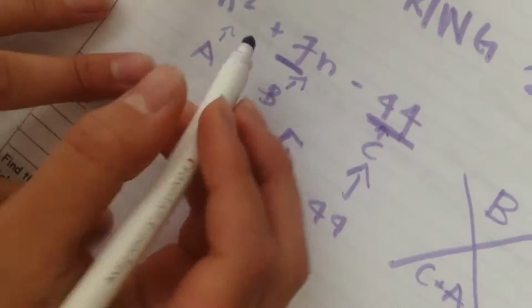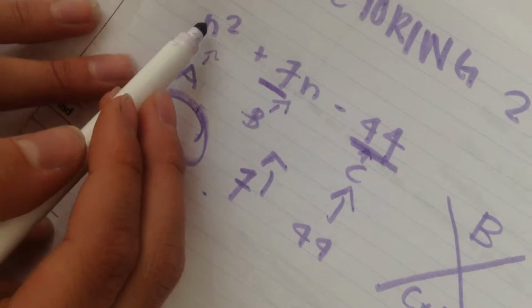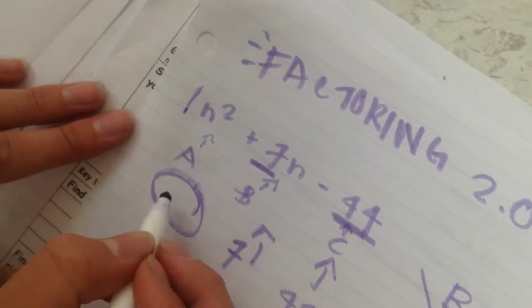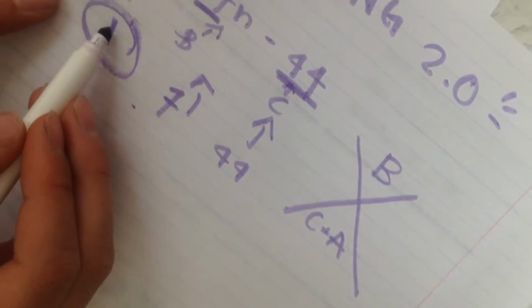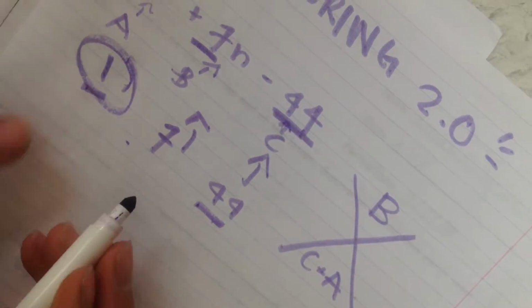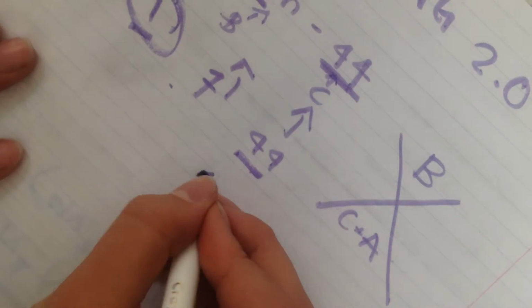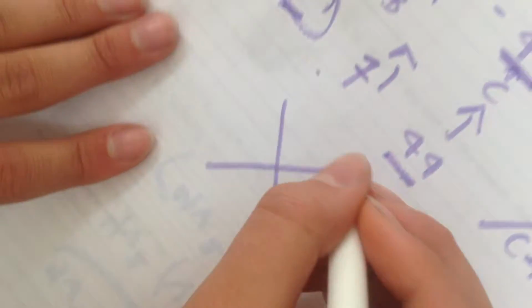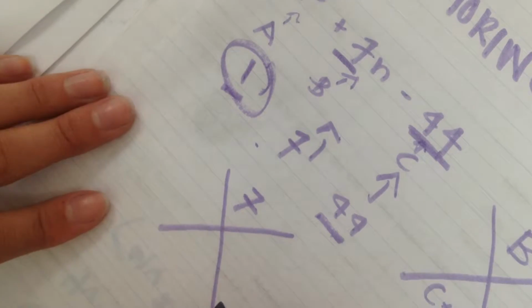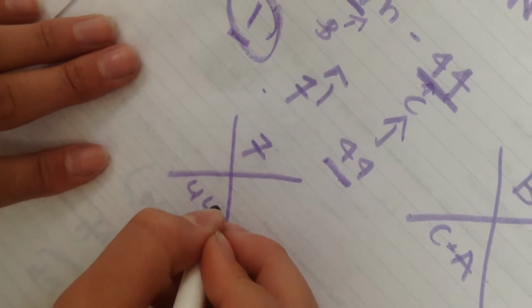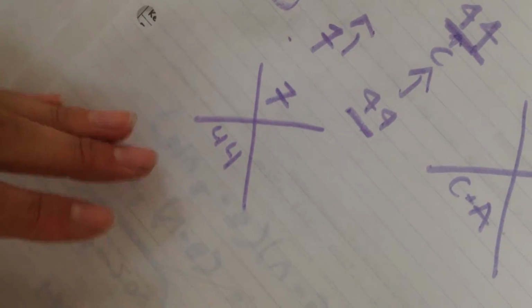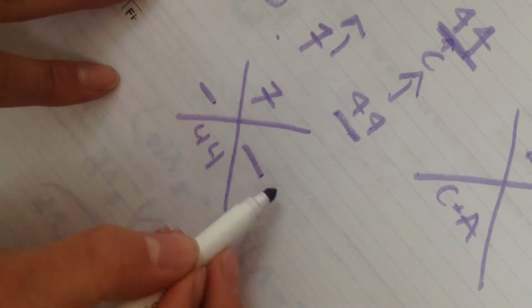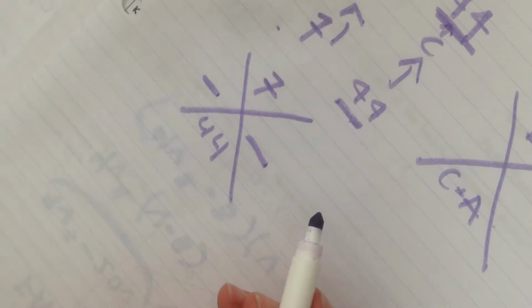C times A. Okay, and as you can see, I didn't include the A on this one because this is one of the simpler problems and n is just 1. It's the coefficient of 1. So you don't really have to times 44 by 1. So let's put our x down here, and I'm going to do the b first. The b is 7, and 1 times 44 is 44. So then you're going to try to find 2 sets of numbers to go on each side of this.